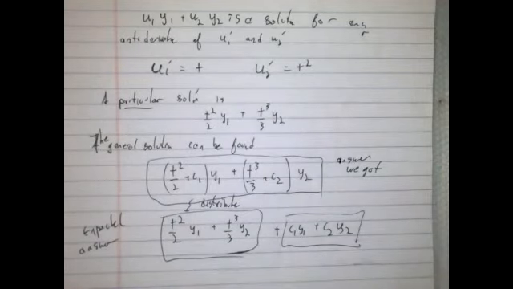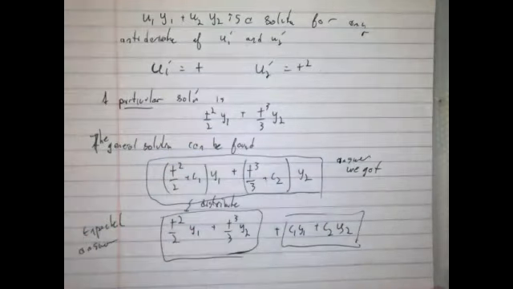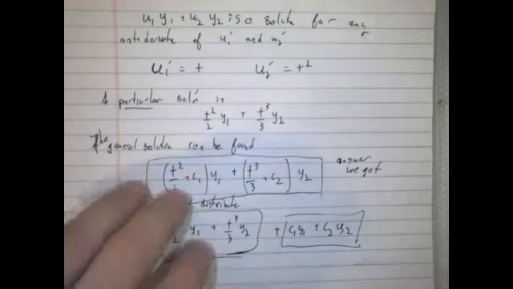Okay, any other questions on this material, on non-homogeneous differential equations? Okay, what I'm going to do next is we're going to get started on the next section, which at this point, I forget what number it is.